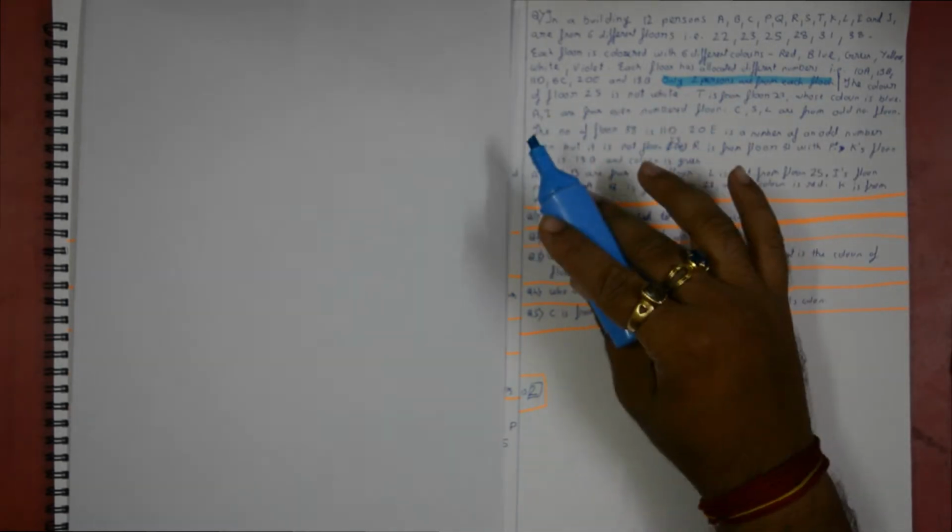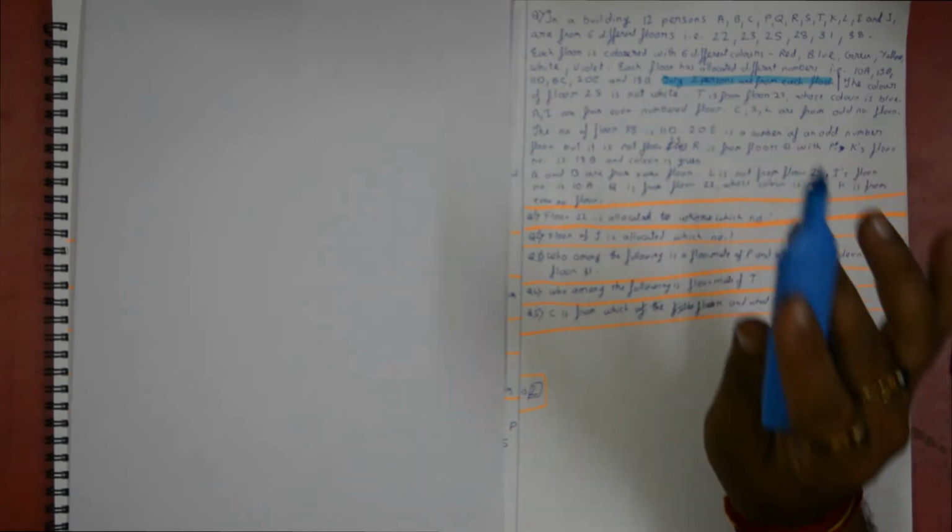Moving ahead, the color of floor 25 is not wet. Another important point: whenever there is a not statement, ignore it while reading the first time. That will only take up more time and waste your time. It will not be informative, and it will actually increase the mess you have to handle. Better to just plainly ignore it and move ahead. The next statement: D is from floor 22 whose color is blue.